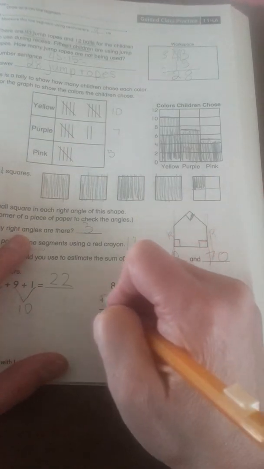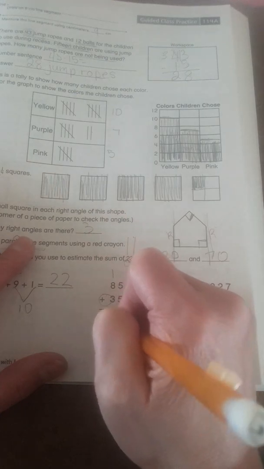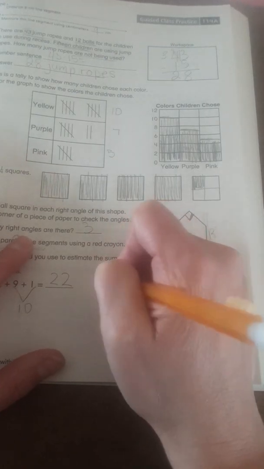You have an addition problem here. 5 plus 5 is 10. Carry the 1, bring down the 0. 8 plus 3 plus 1 is 12. 120.